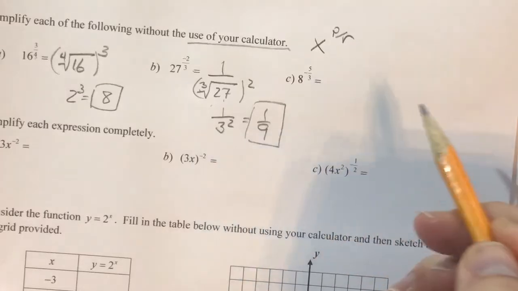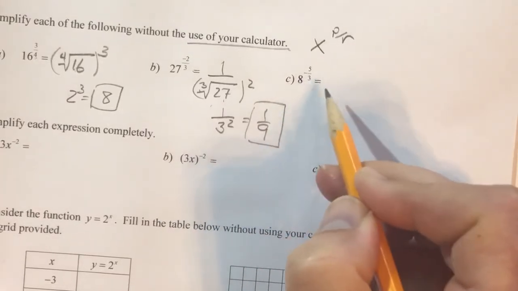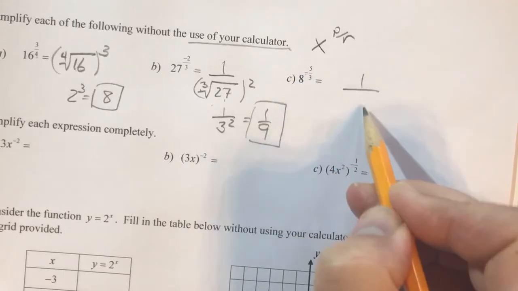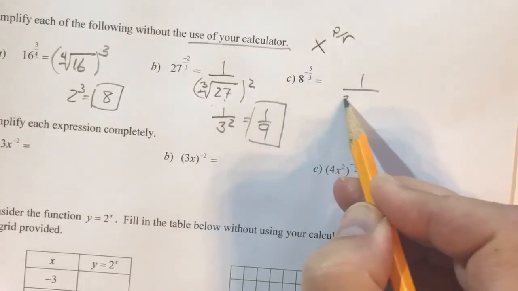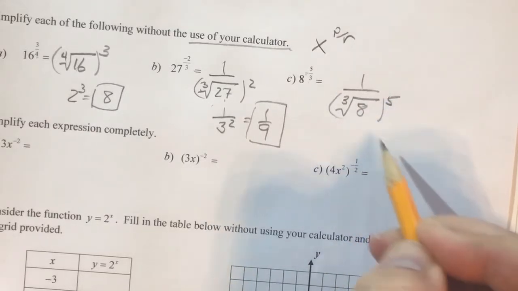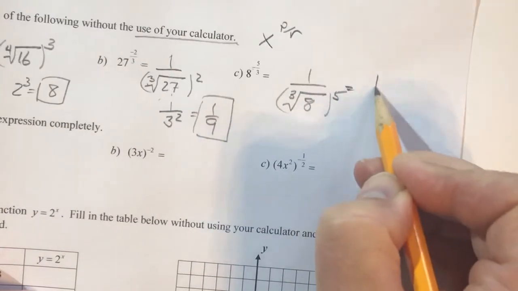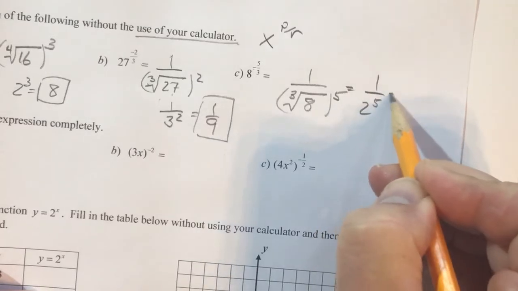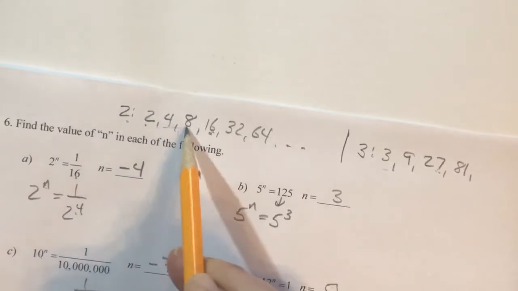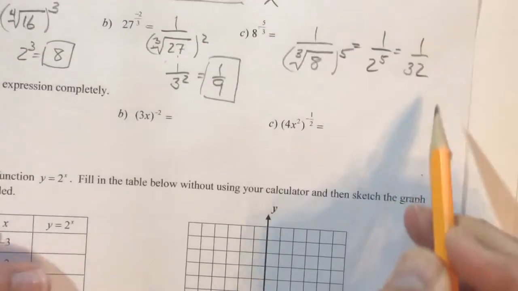Last one. Again, you should try some of these on your own. Pause the video. Try it, but I'm just going to go ahead. Negative, so it's going to end up down here in the denominator. I'm going to take the cube root of 8, and then I got to raise it to the 5th power. Well, the cube root of 8 is 2, and 2 to the 5th power is 32. There it is. 1, 2, 3, 4, 5. There's 2 to the 5th power. 32.